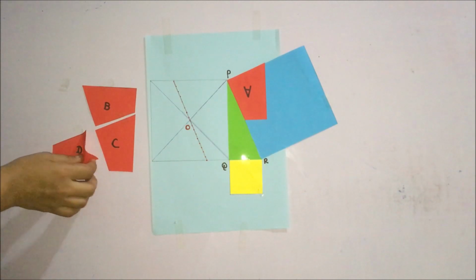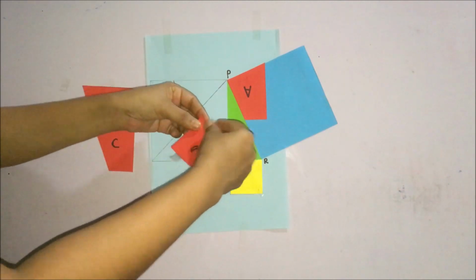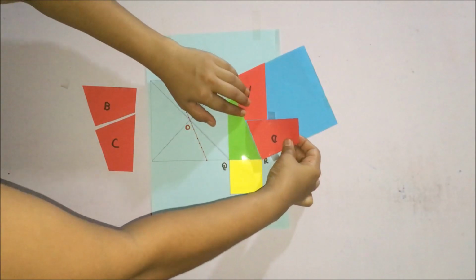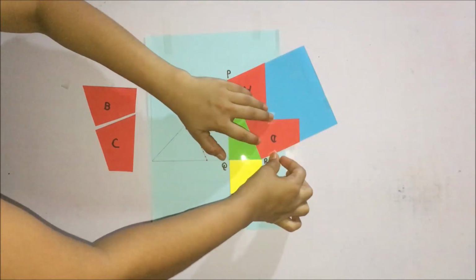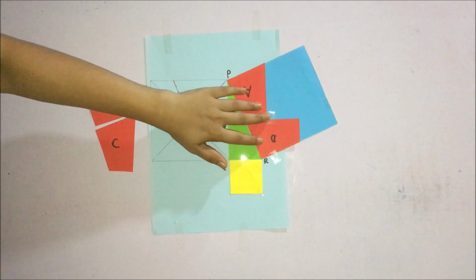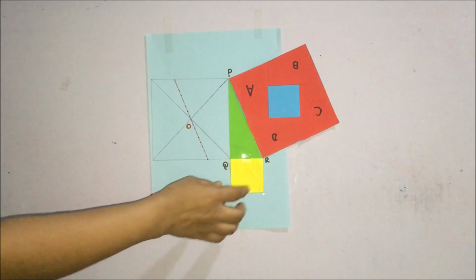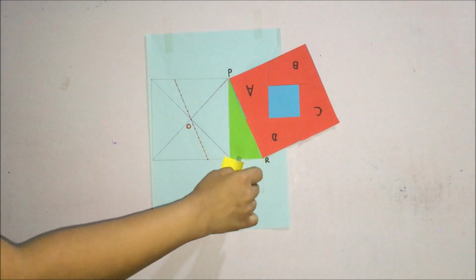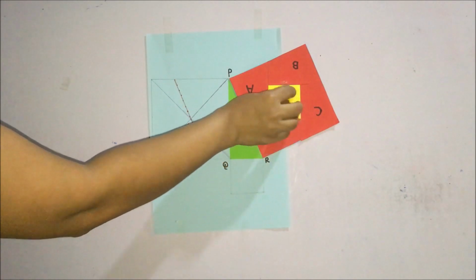Then take the next one and paste it here. Now I pasted all the 4 pieces. Then I take the small square and paste it on the remaining part.